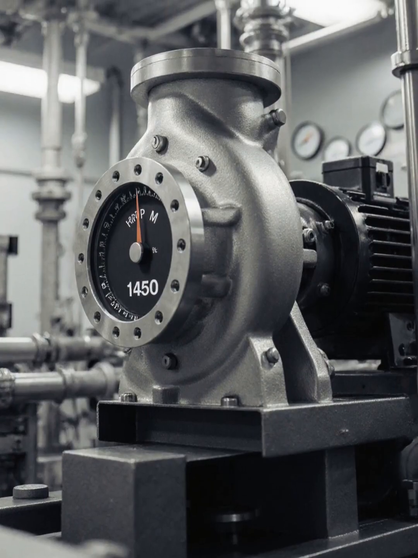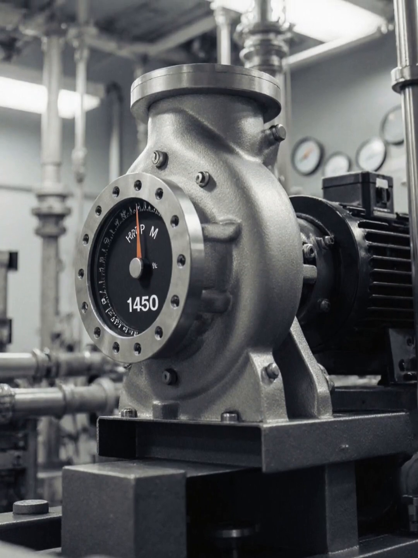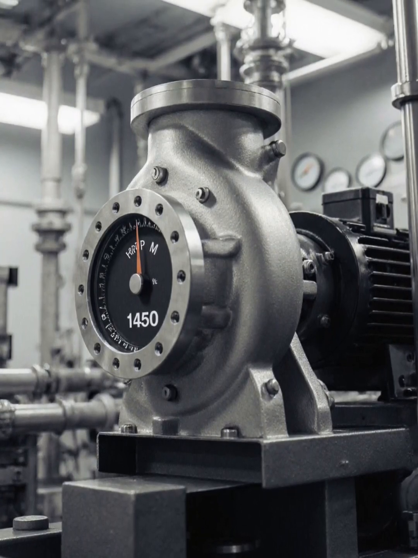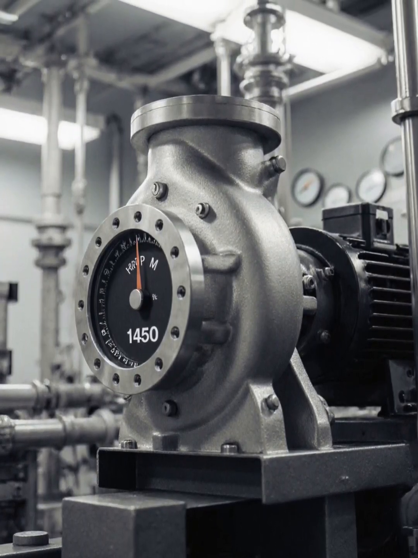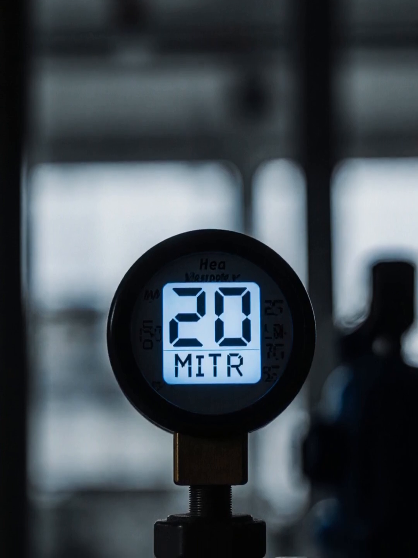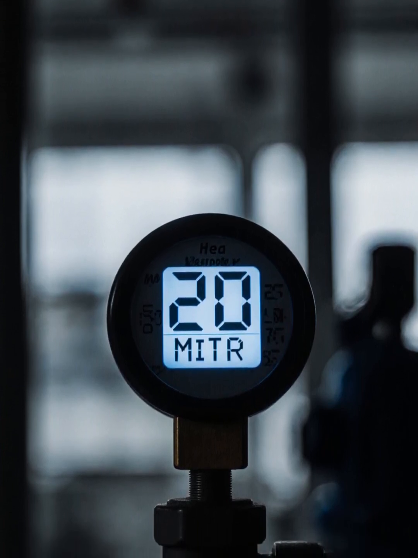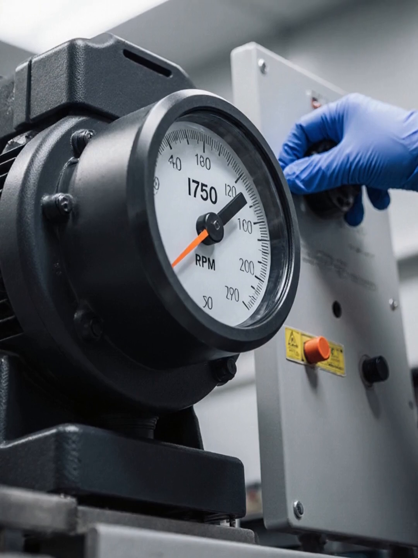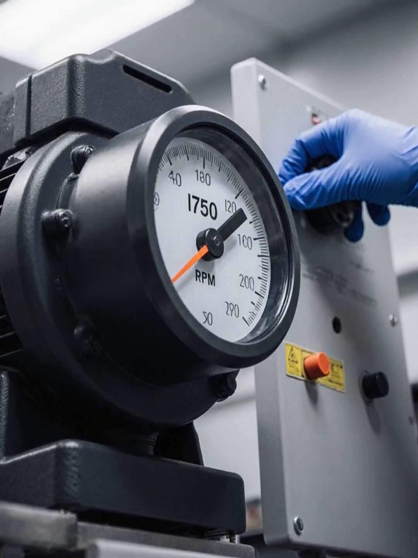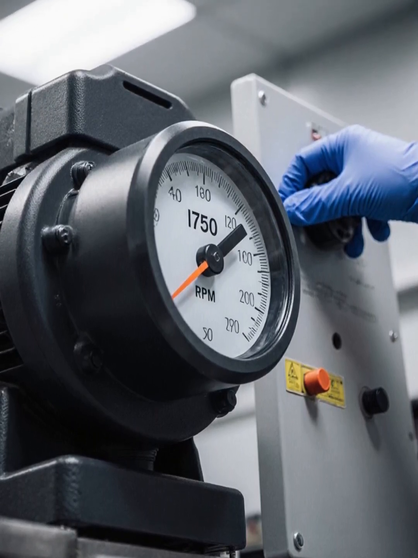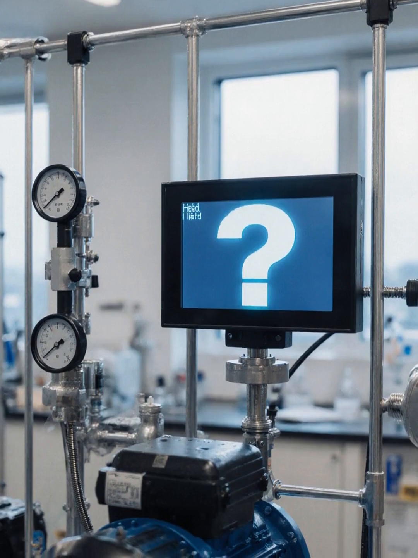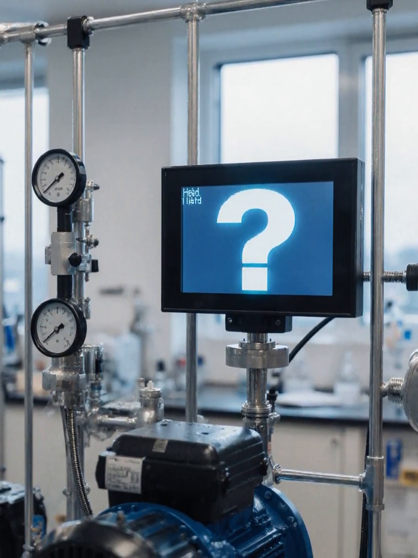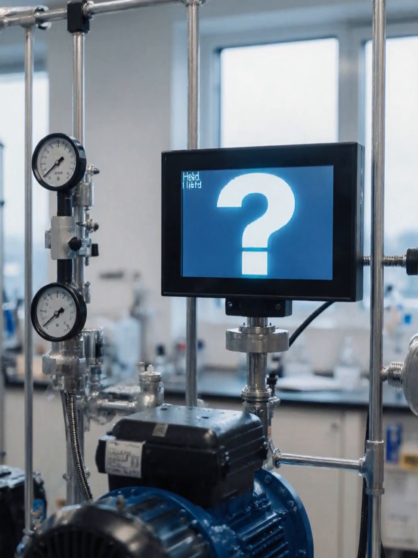Consider a pump operating at an initial speed of 1,450 revolutions per minute. At this speed, the pump generates a head of 20 meters. The pump speed is then increased to 1,750 revolutions per minute. The objective is to determine the new head produced by the pump at this higher speed.